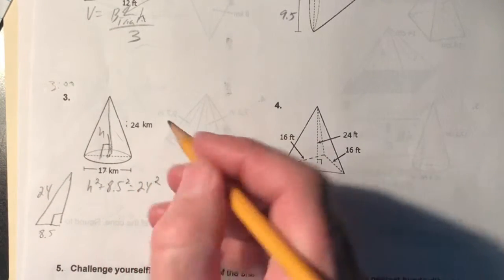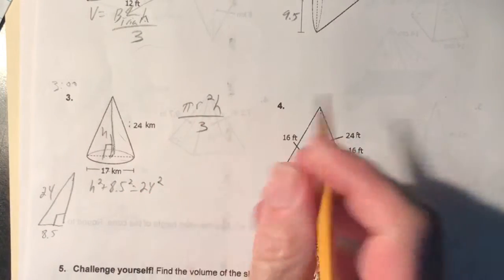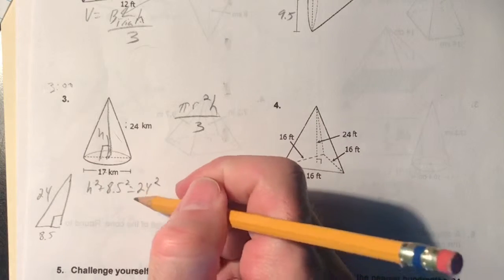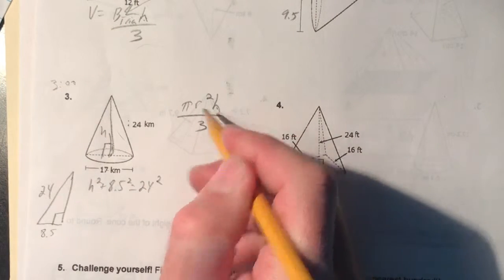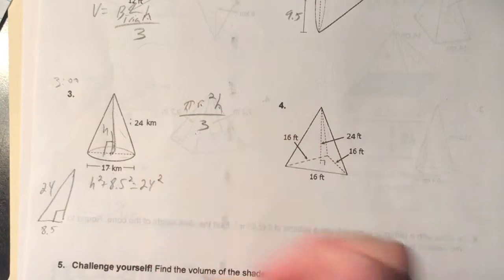Then it's just going to be pi r squared times h divided by 3. So h, whatever we get right here, is going to go there. The radius is 8.5, so radius squared goes there, times 3.14, divided by 3.